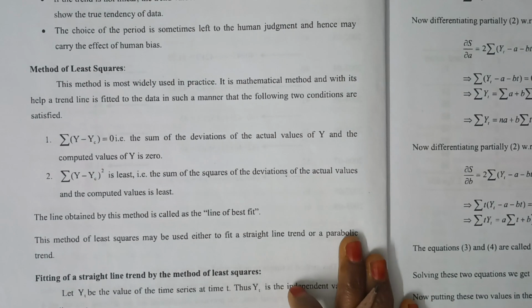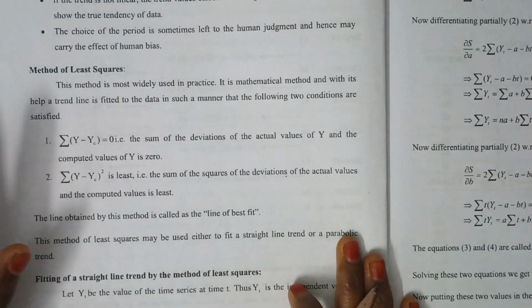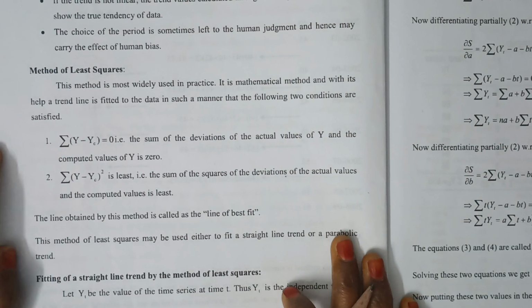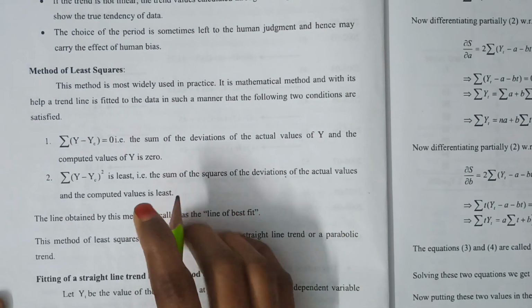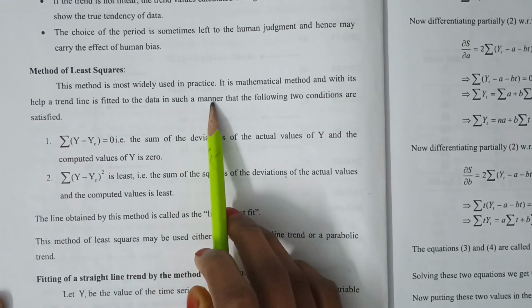Today we are going to learn about the fourth measurement of secular trend, that is the method of least squares. This method is most widely used in practice.